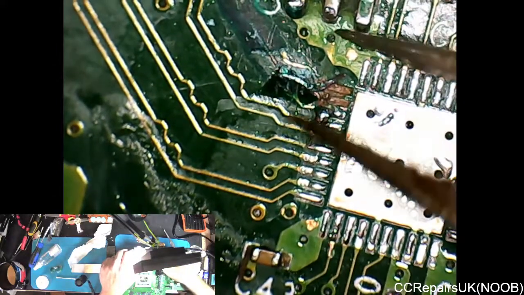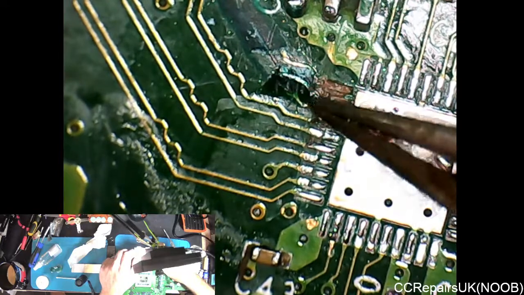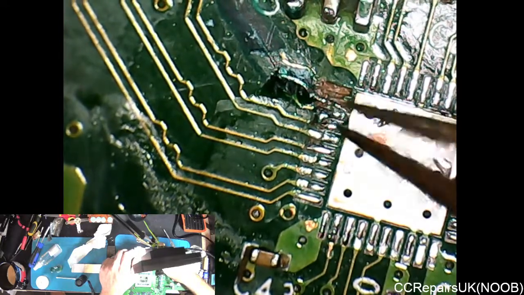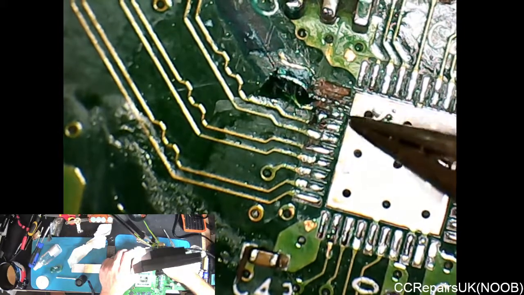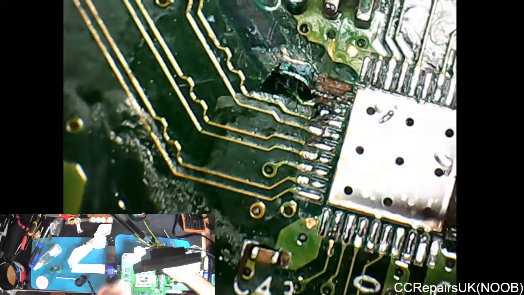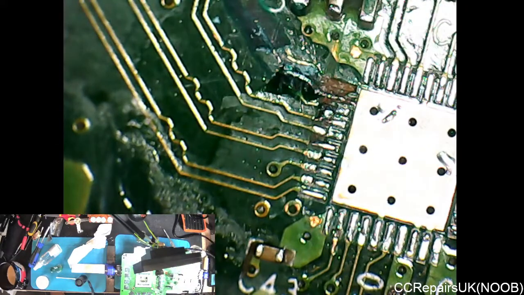Yeah, I don't particularly like the 1708s. Horrible walls. Don't know whether that's going to be... I'm not happy with how close that is to that ground pad.